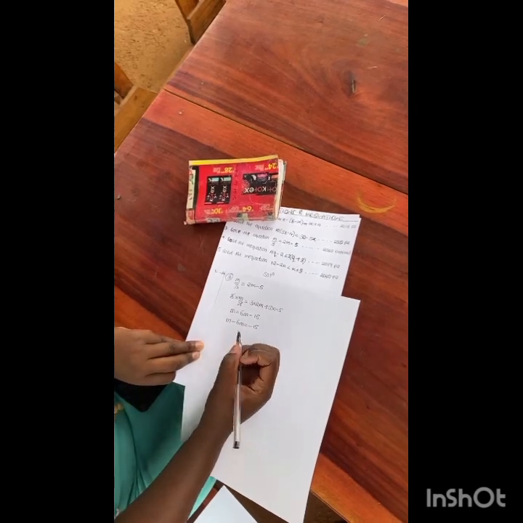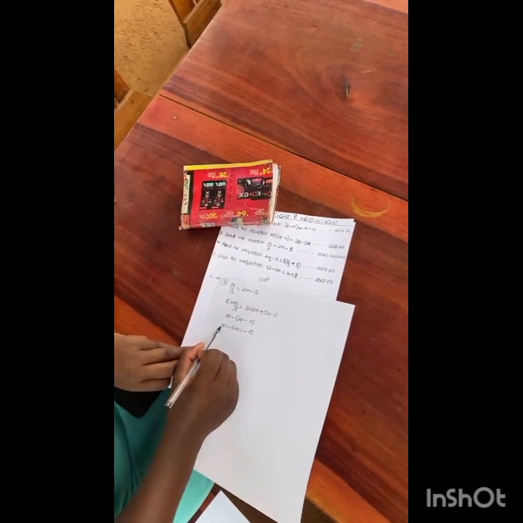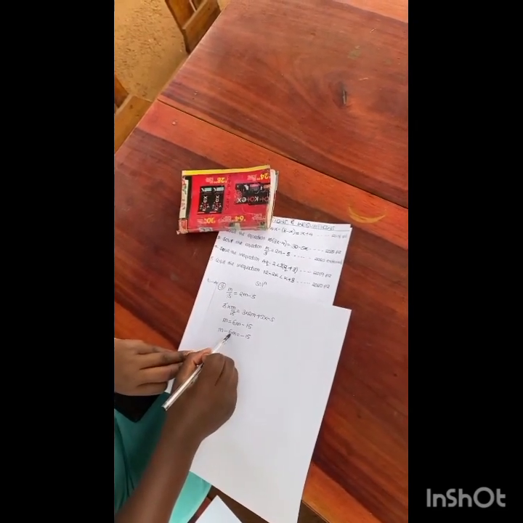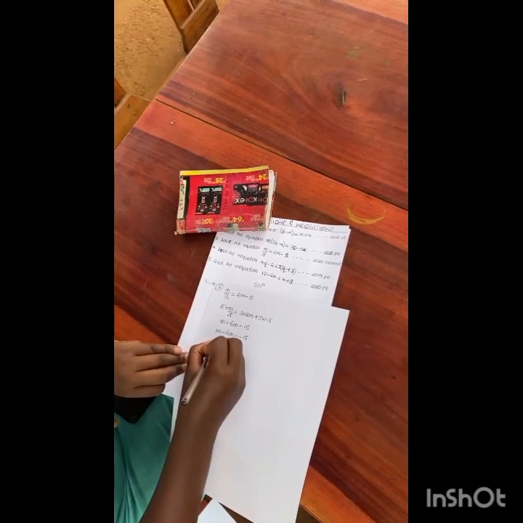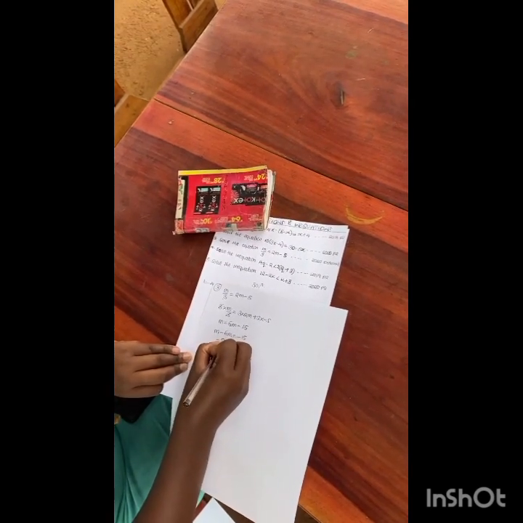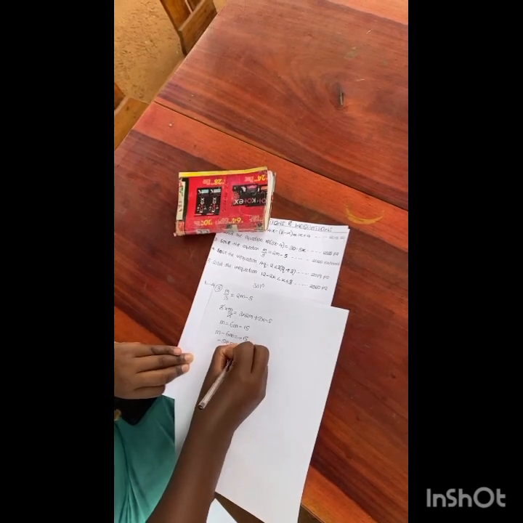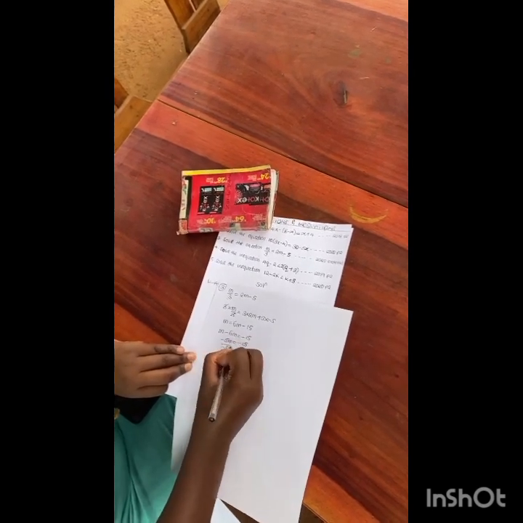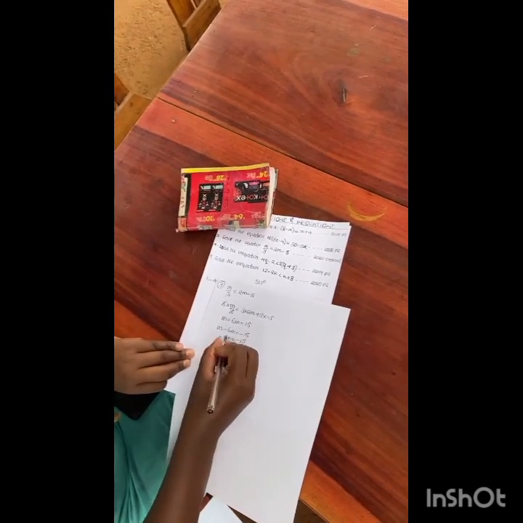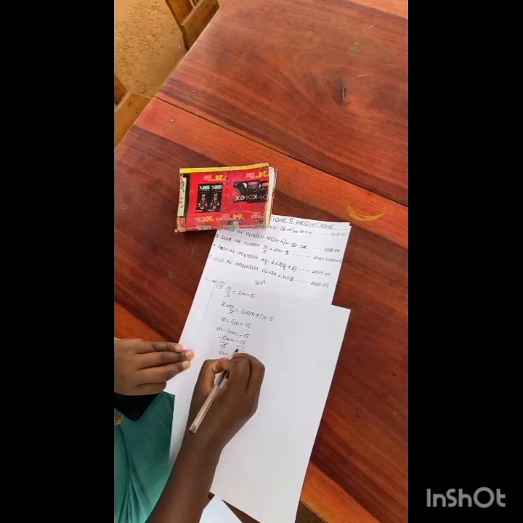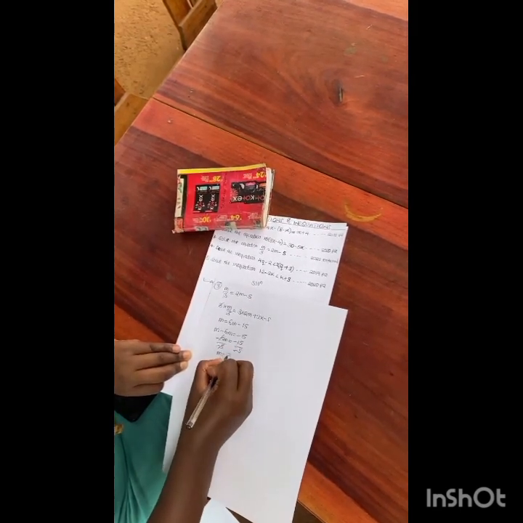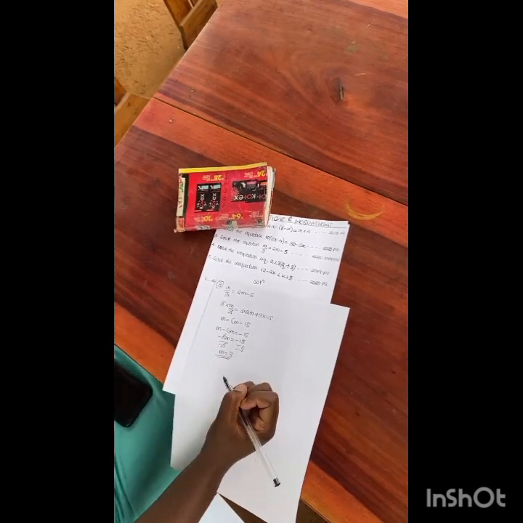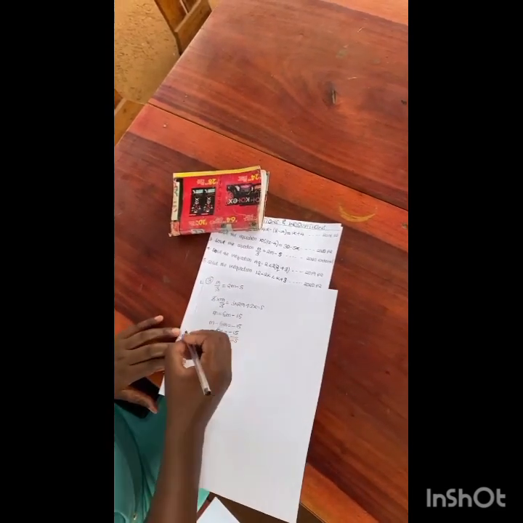So now these are integers. The coefficient here is 1. So 1 minus 6, different signs, you subtract and take the sign of the bigger number. So this will be negative 5m is equal to negative 15. We divide by the coefficient of the variable on both sides. Therefore, m is equal to negative into negative, positive, 5 into 15, 3. m is 3. Remember to always verify your answers. So let's verify.